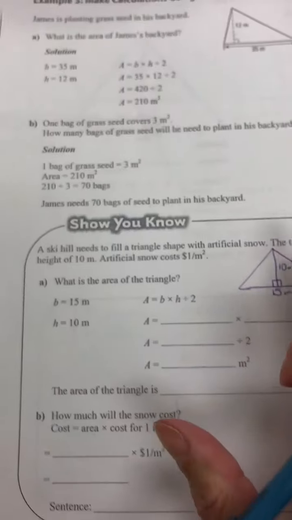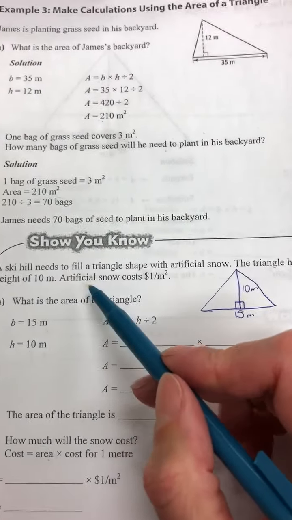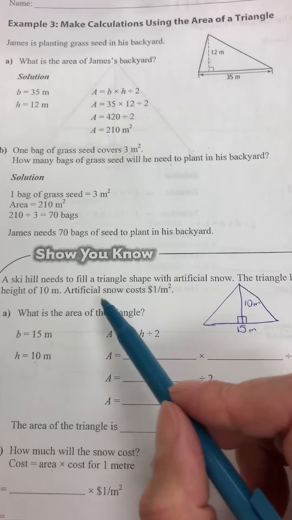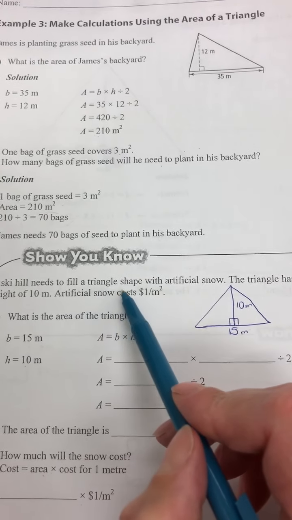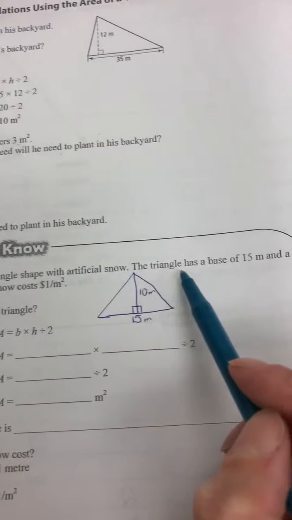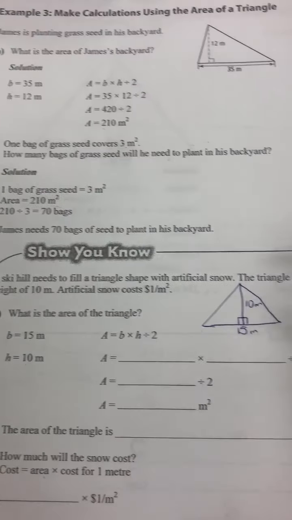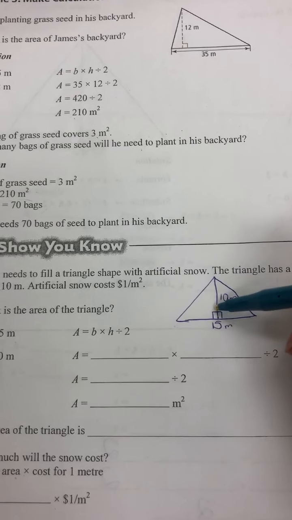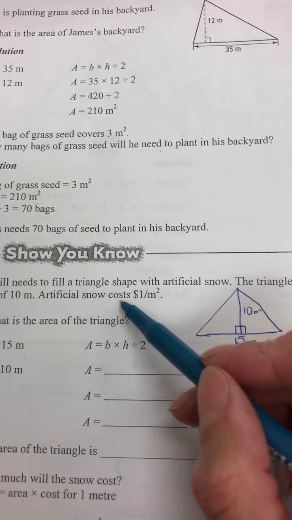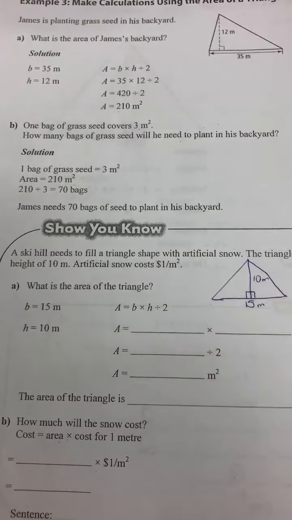All right. So now this one here, we're gonna use our formulas for another real life scenario. A ski hill needs to fill a triangle shape with artificial snow. The triangle has a base of 15, I've drawn it in, and a height of 10. Voila, 10. And the snow costs $1 per meter squared. Snow's not free when you have to make it with a machine.